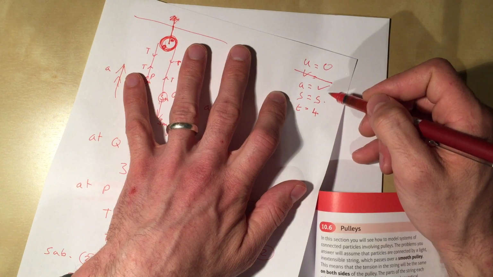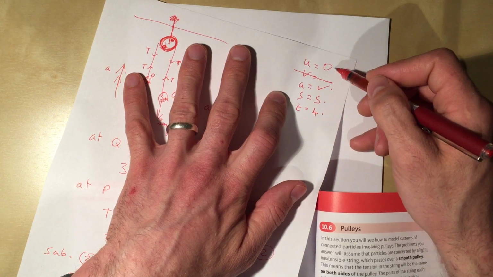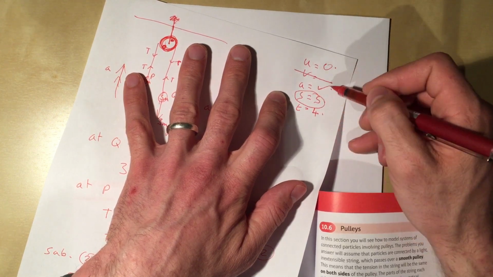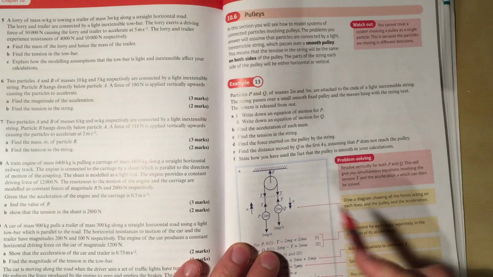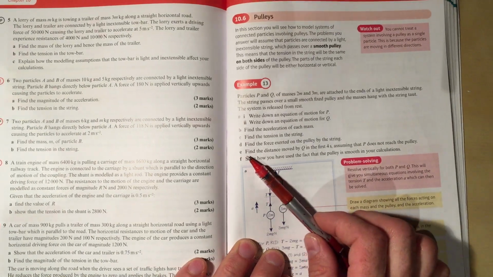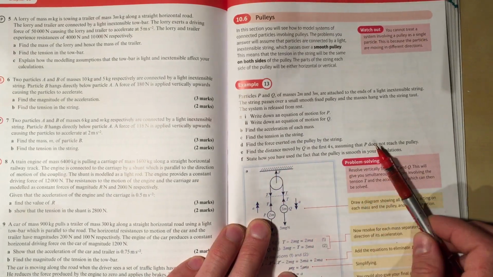Sorry, I've got 1, 2, 3 bits of information. I'm asked to find a fourth one. I can ignore the fifth. I'm using my suvat equations, okay? So I would say that part E, in the way I think about it, is not really a pulley problem anymore. That's a suvat problem.